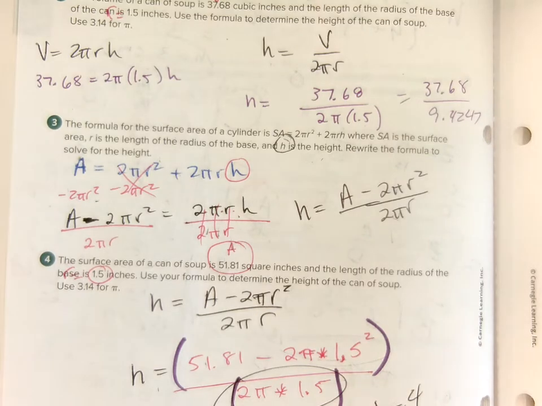So then, that's what we had today. The homework was on page 283 and 284, and that's all I had.